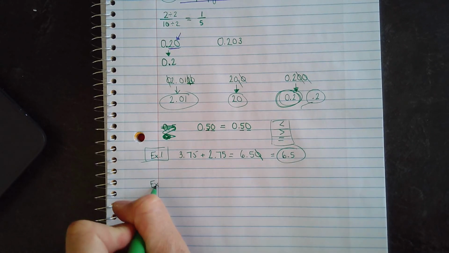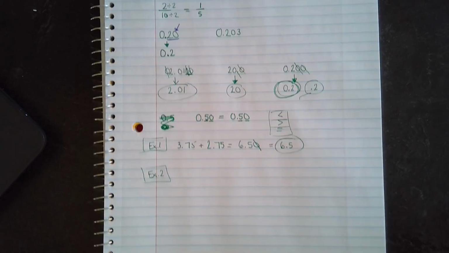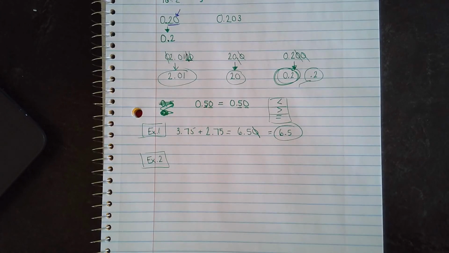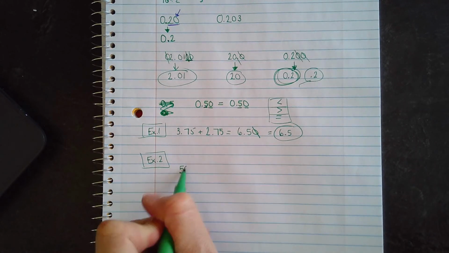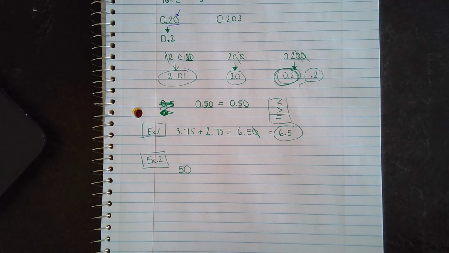In example 2, the directions on page 651 say, attach a 0 to the end of 5 without changing the value of a number. Well, if I have a 5 and I just attach a 0 to the end, then I've definitely changed the value, right? Because I took that 5 and made it into a 50. So how can we attach a 0 to the end of 5 without changing the value?